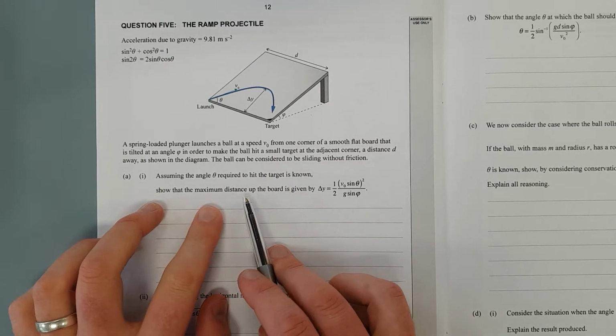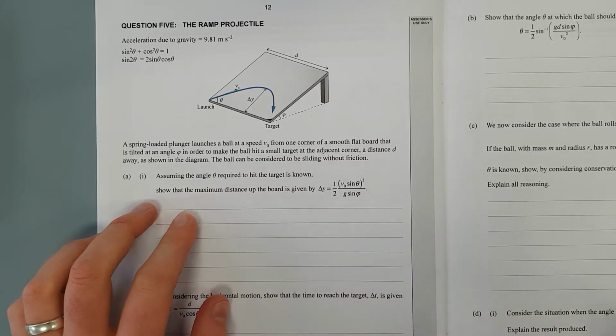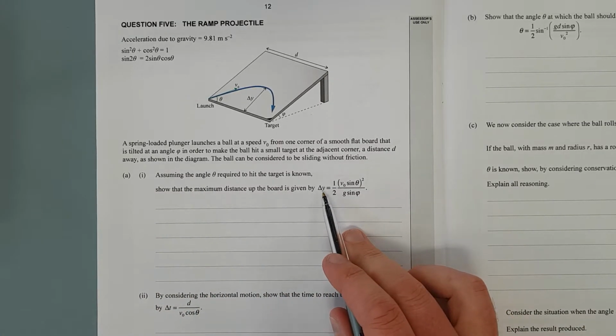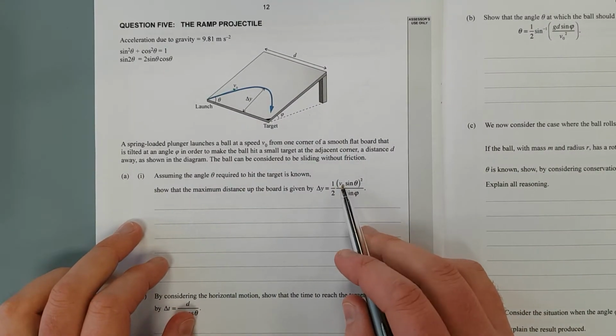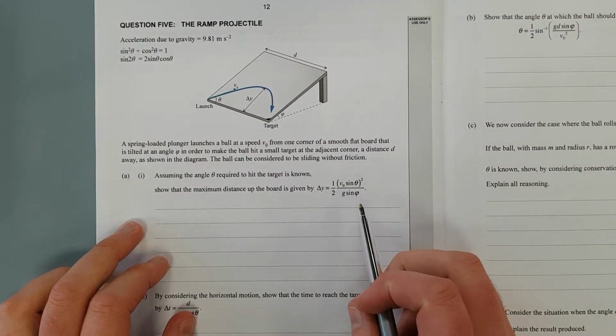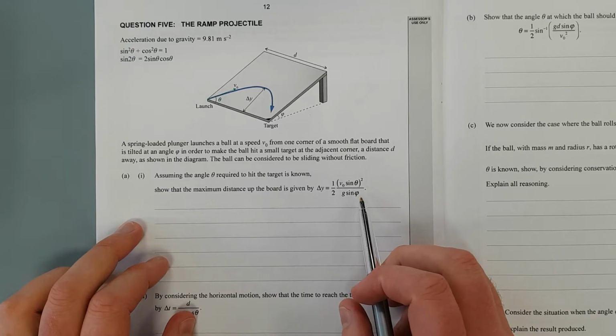Show that the maximum distance up the board, delta y, which is how far up the board it is, equals half v0 sine theta squared divided by g sine theta.